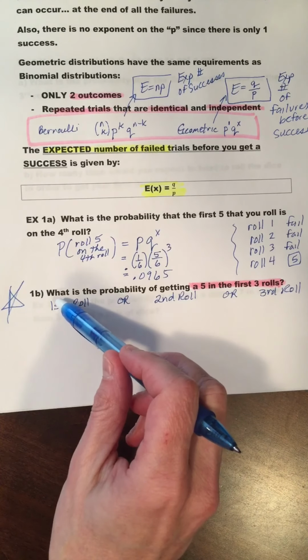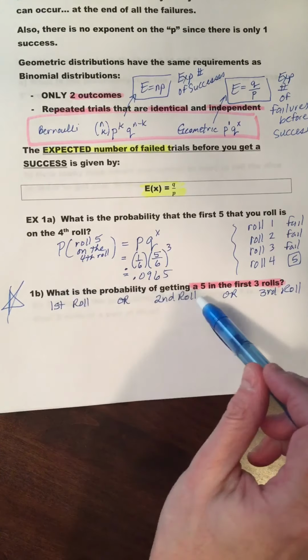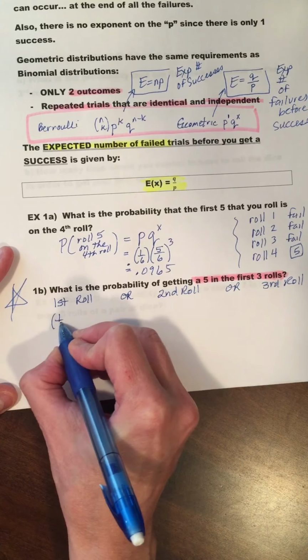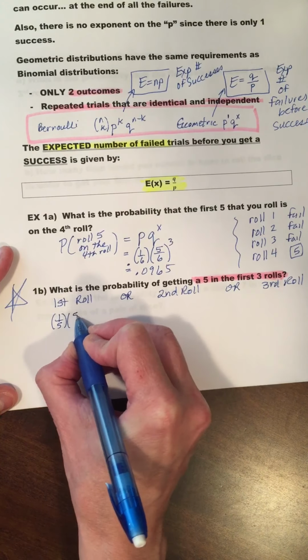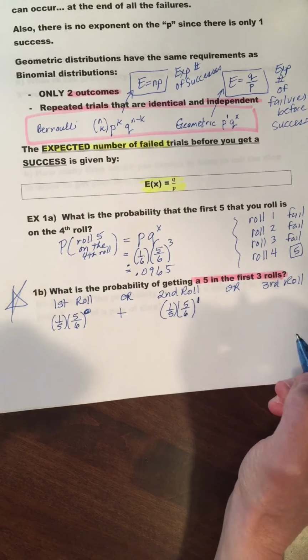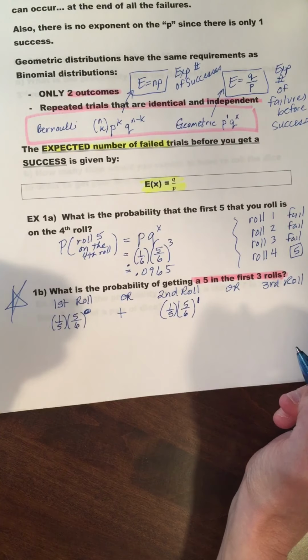So it could have happened in the first, it might have happened in the second, or it actually might have happened in the third. So that means I've got 3 iterations of the formula here. Probability of success, probability of failures to the number of failures. Now, if I'm getting a 5 in the first roll, that means I've had no failures. Probability of success, probability of failure, and if I'm getting a 5 in the second roll, that means I had a failure in the first roll, then got what I wanted.